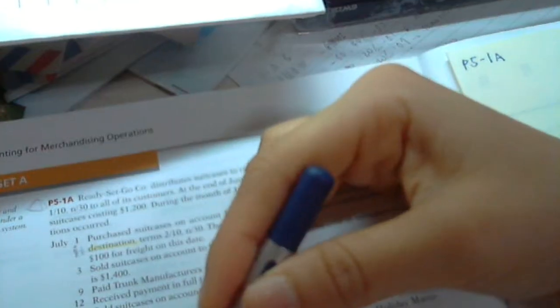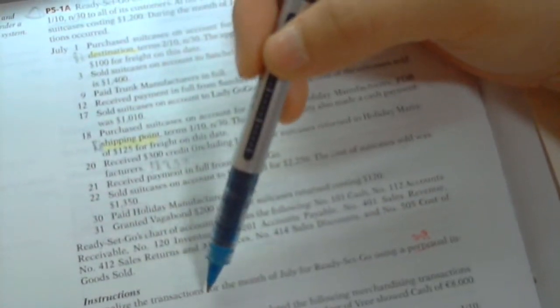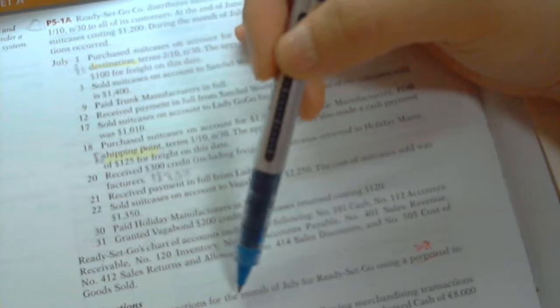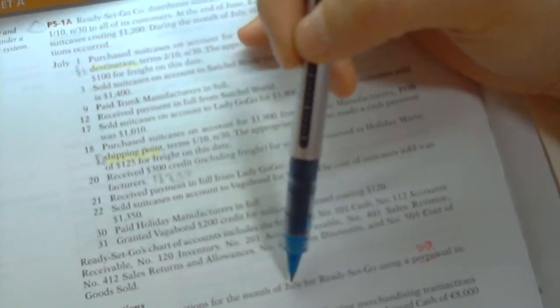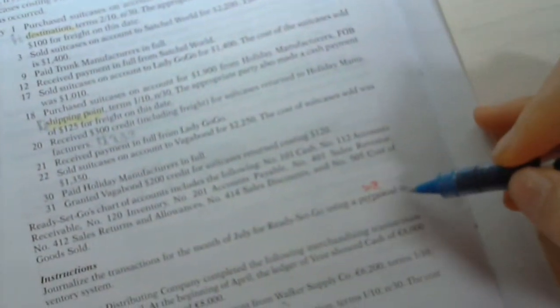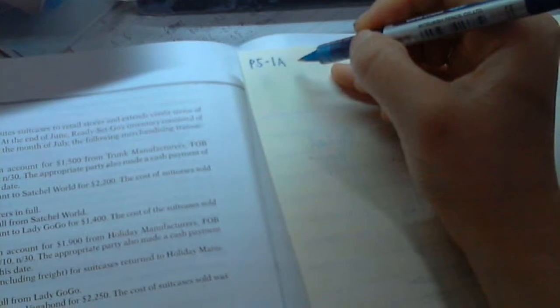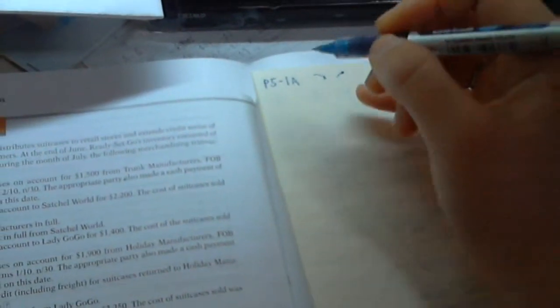Okay. So the question here asks us to journalize the transactions for the month of July for our company using the perpetual inventory system. So for the perpetual inventory system, we need to record when we buy in and when we sell out. Okay.